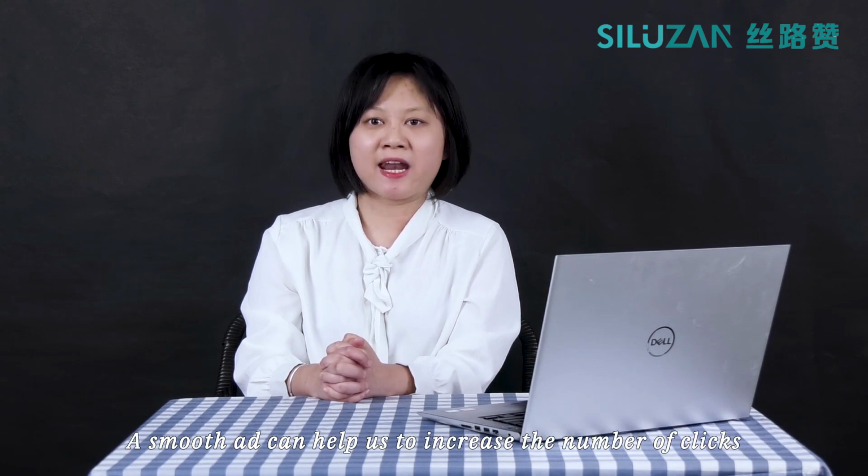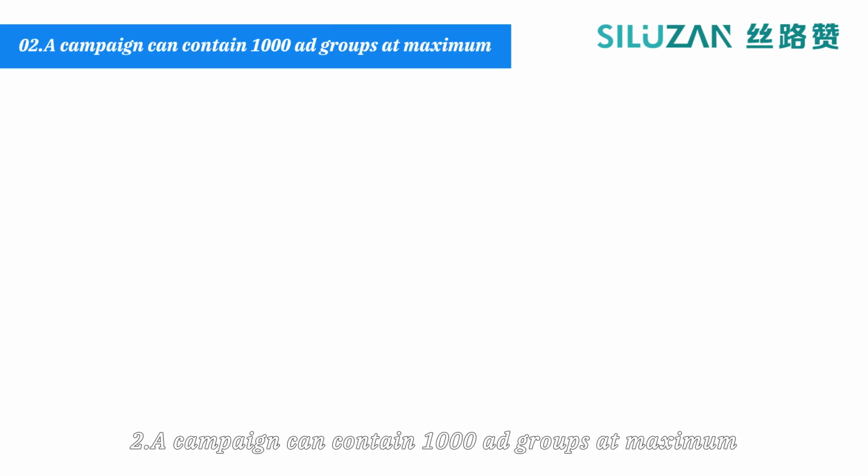The purpose of adding synonyms and relevant adjectives to an ad group is to ensure different keywords in that particular group can all stay highly relevant and connected to the ad. A smooth ad can help us to increase the number of clicks by highlighting the relevance of our keywords to the user's search. Number 2, a campaign can contain 1,000 ad groups at maximum.